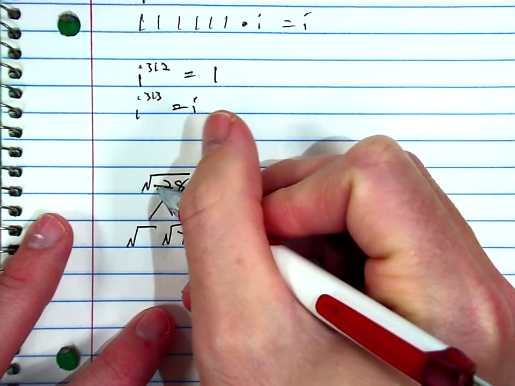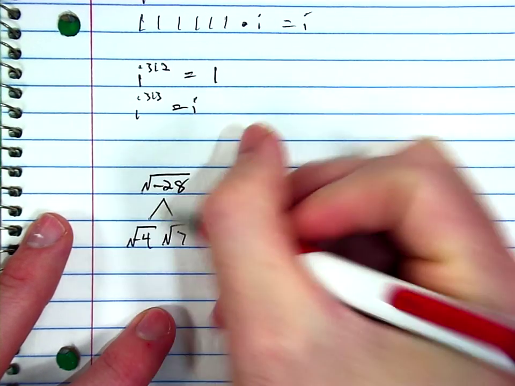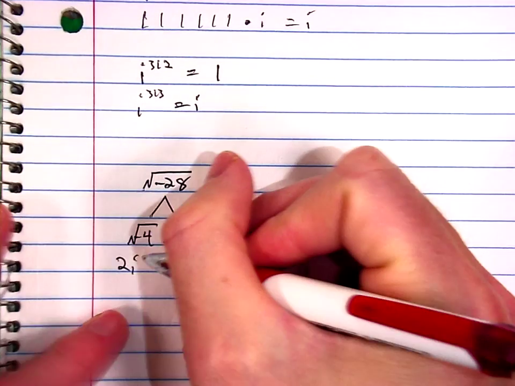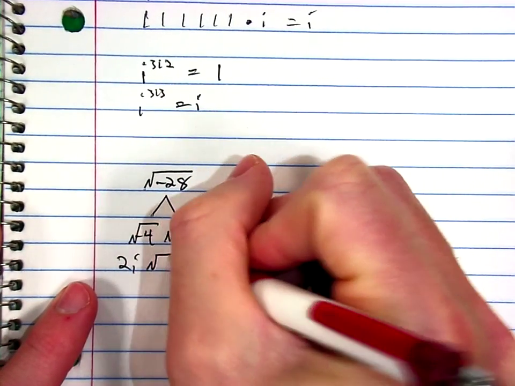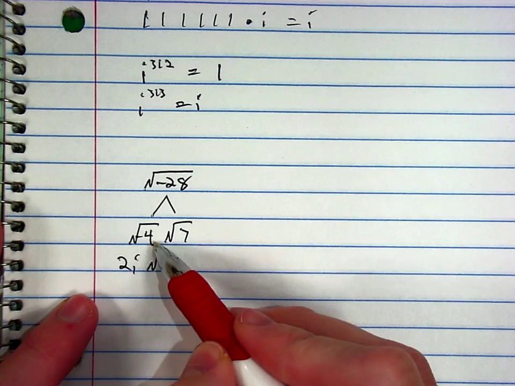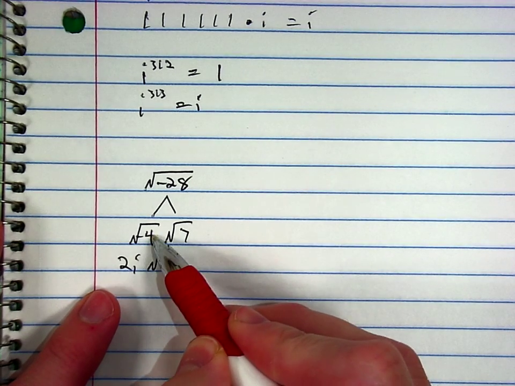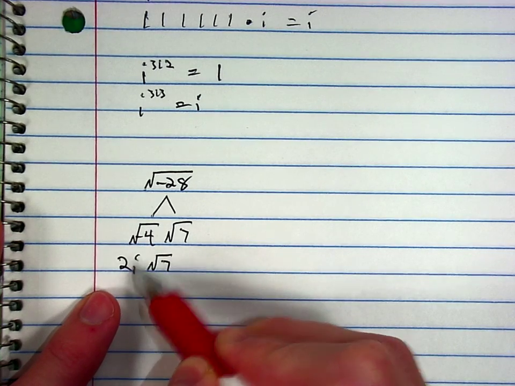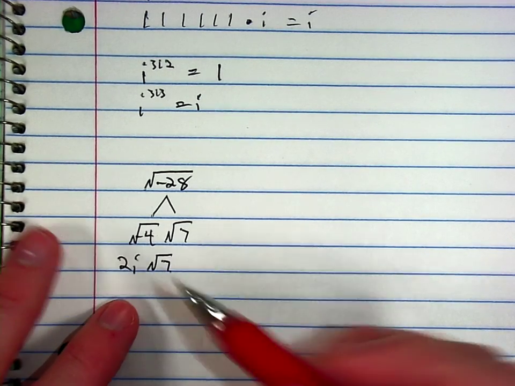So I like to put the negative on the perfect square, so negative 4. Square root of negative 4 is going to be 2i. And we'll just have a radical 7 with it. So the square root of 4 gets me the 2. The negative part is where the i comes from. And then we have the square root of 7.